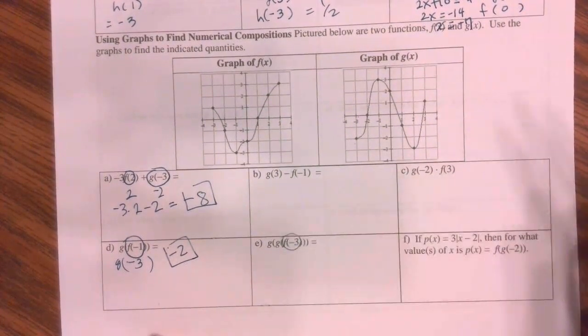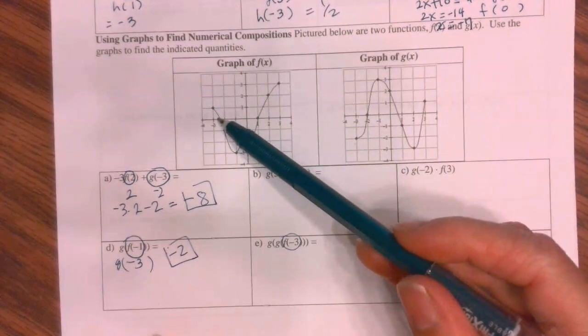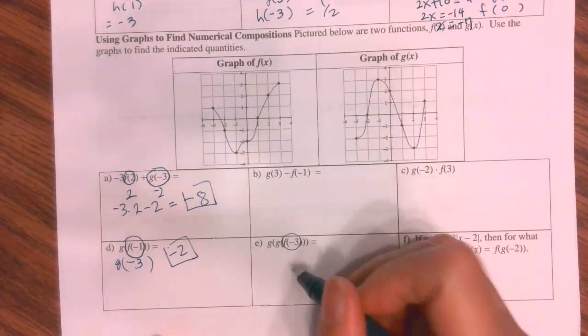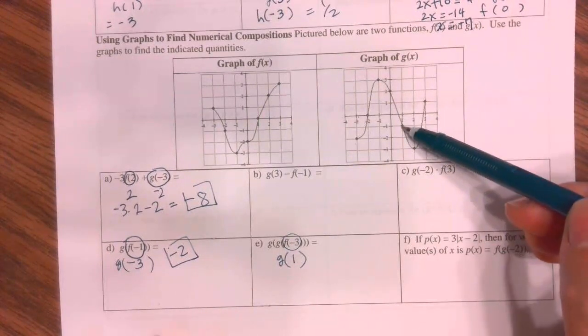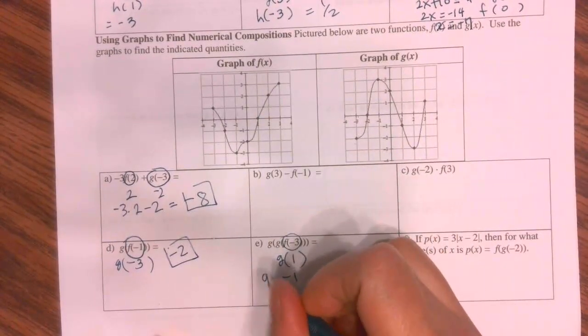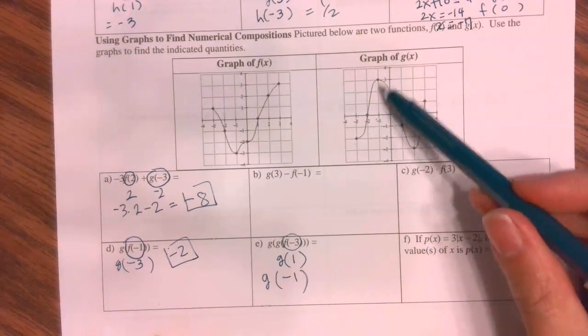Start from the inside, f of negative 3. F is on the left. X is negative 3. Y value is 1. Next outer, g of 1. X is 1. Y value is negative 1. Next, g of negative 1. X is negative 1. Y is 3.